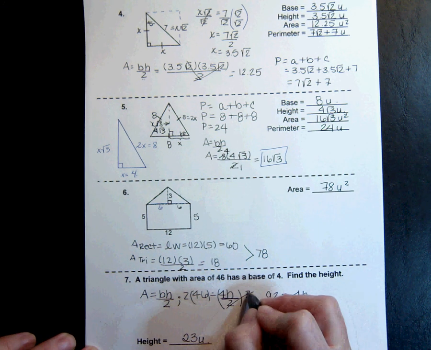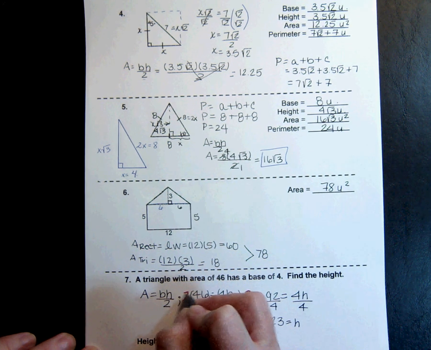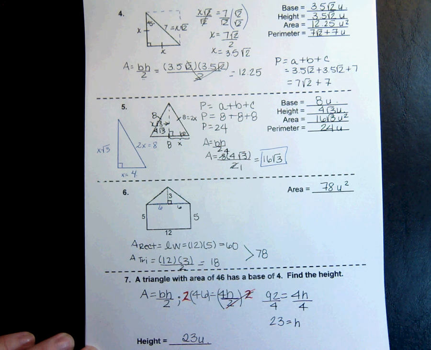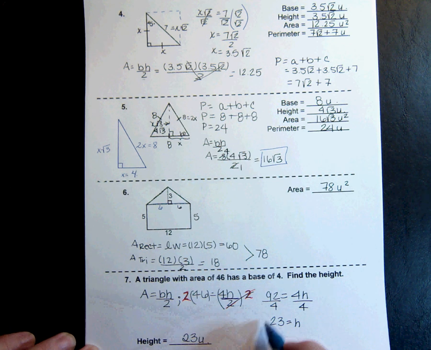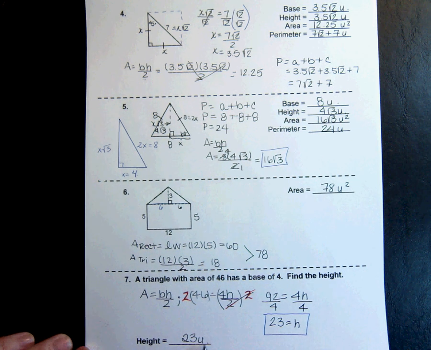I'll put the different color here. If you multiply by 2 on both sides, the reason for that is to get rid of the 2 that's in the denominator. Then you just have the 4 times the height is equal to 92, and then divide by 4. Let me walk through this with you in more detail if you need to go over that together. So this would be 23 units for the height. And that concludes 9-3.